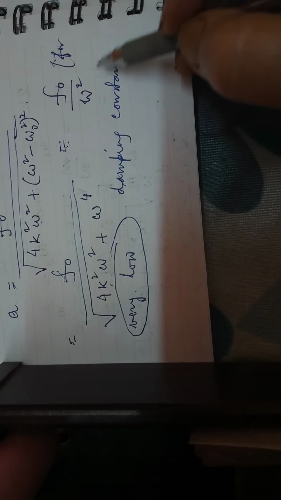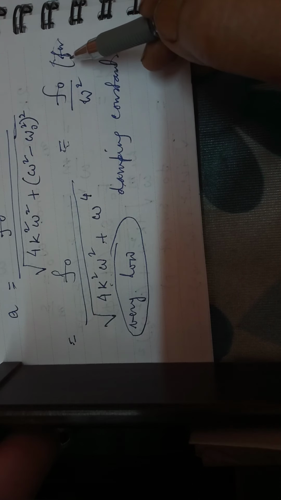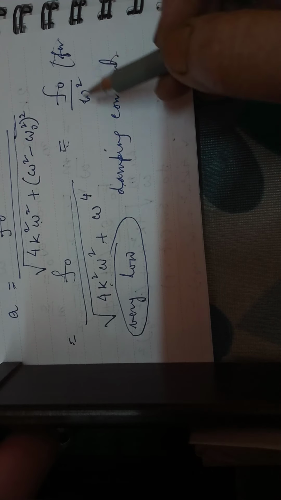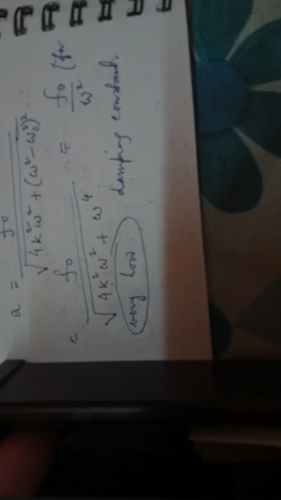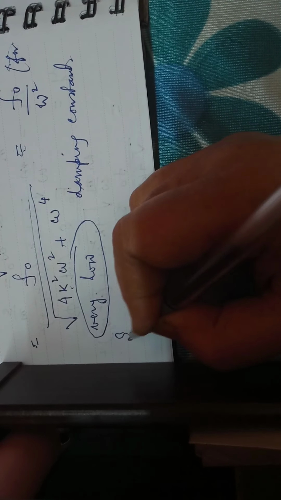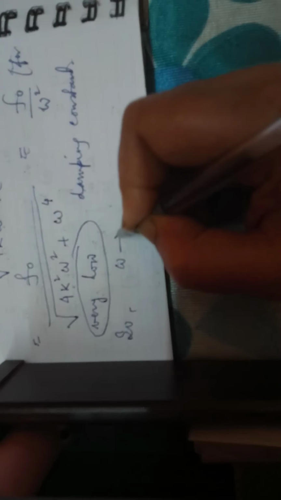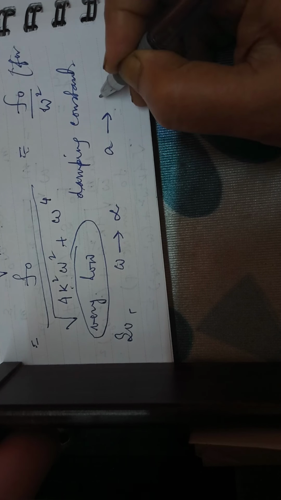Then as omega tends to infinity, you make the frequency infinitely large, this is the expression for amplitude if you remember. So then what happens to the amplitude? For omega going to infinity, amplitude goes to 0. That is, the amplitude almost approaches 0 as the driving force frequency becomes very large.